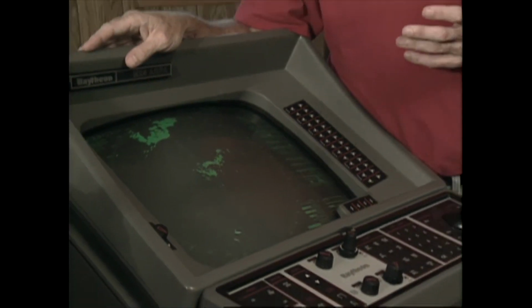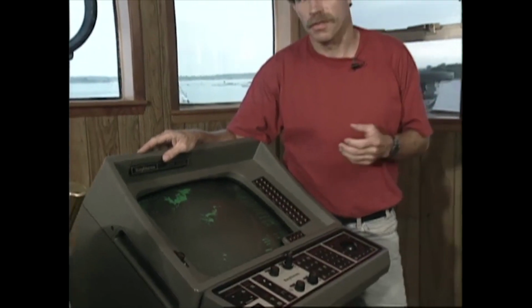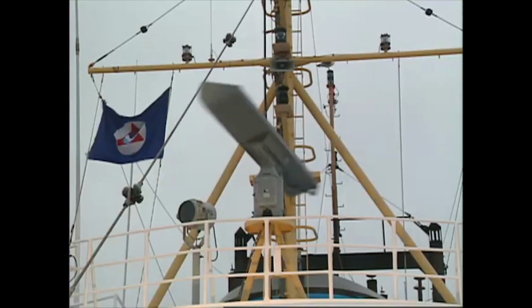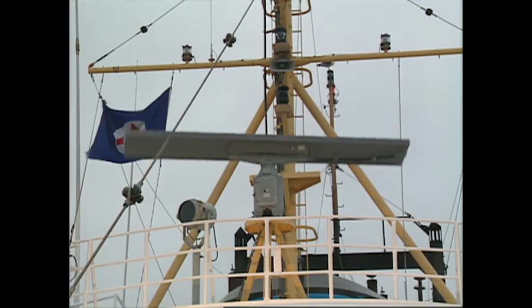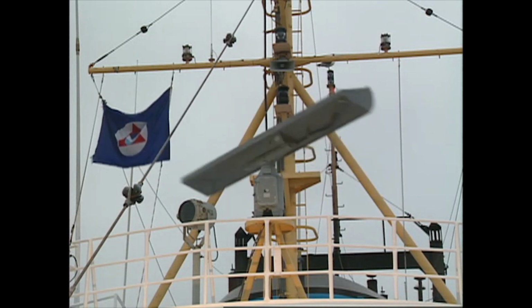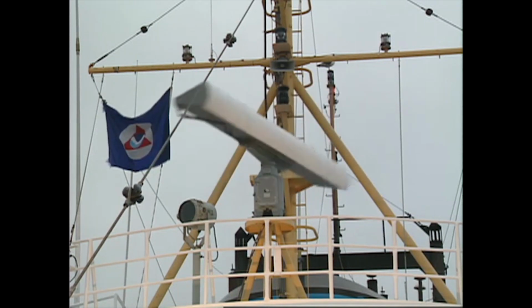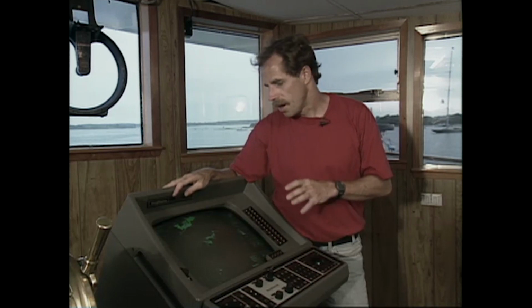This is the radar display on the bridge of the NOAA research vessel Albatross 4. This is a display of a primary radar with the antennas mounted on top of the bridge here. As the radar rotates, it sends out signals which are bounced off of either ship targets or land targets, and can give us a picture. Now, the radar is actually used for 2 purposes on the ship. One is to navigate, and the other is to avoid colliding with other ships or boats.